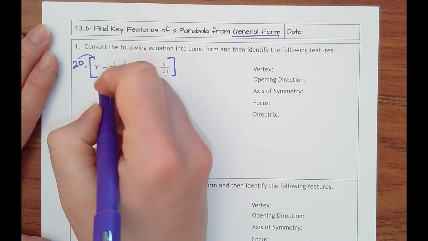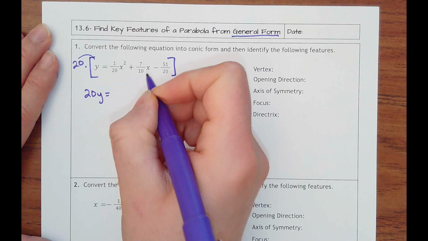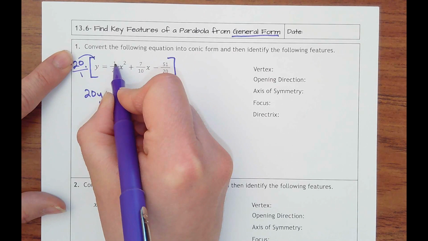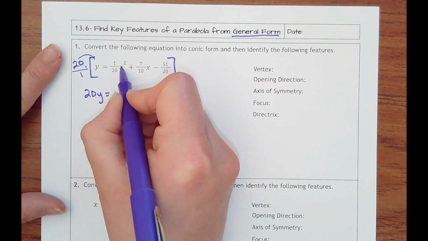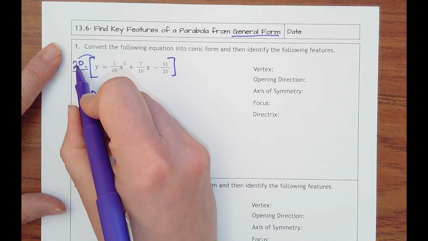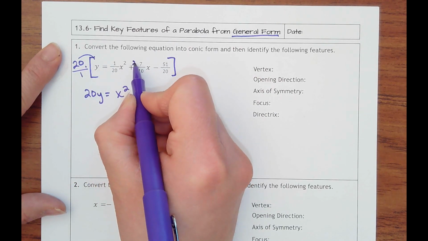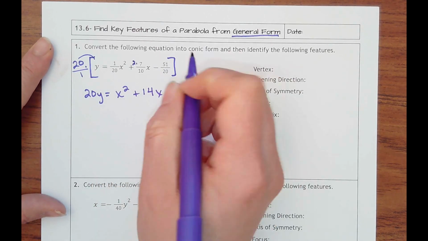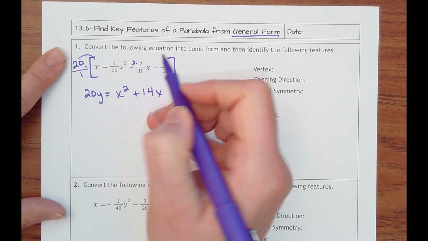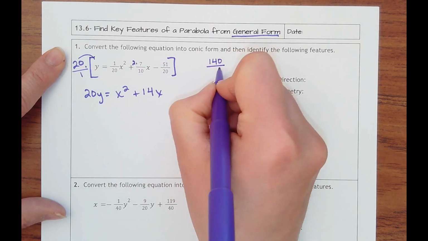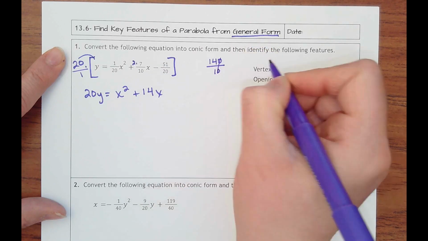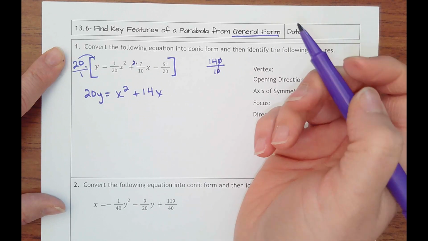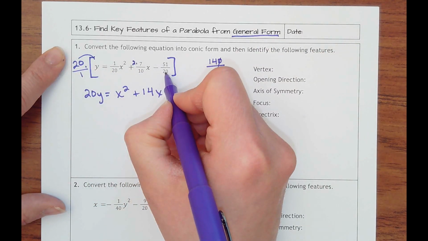Distributing that, that would get a 20y equals, this is over 1. So look at the 20s would cross cancel, because this would be a 20 over 20 is 1. The 20s are canceling to be a 1x squared, or just x squared. Here, the 20 divided by 10 would be a 2 left over, so 2 times 7x would be 14x. If you didn't get that, you could do 20 times 7, which is 140, divided by 10, which would be the 14. But I'm just seeing that 20 divided by 10 is 2, so I have to take 2 times 7, which would be 14x. And then last term is 20 divided by 20, so then it's just minus 51.